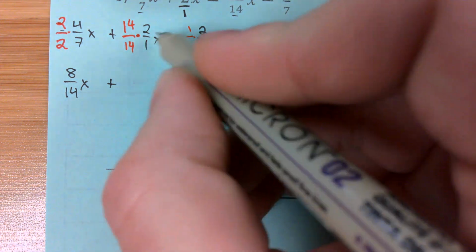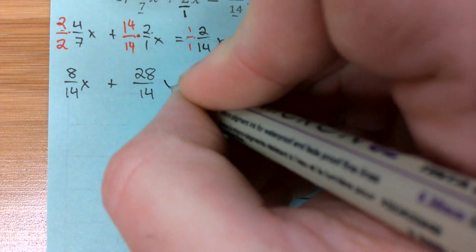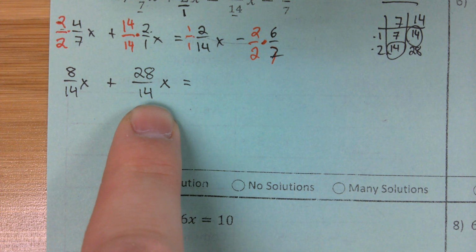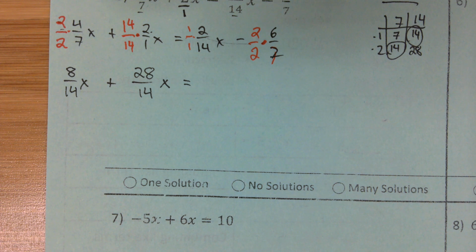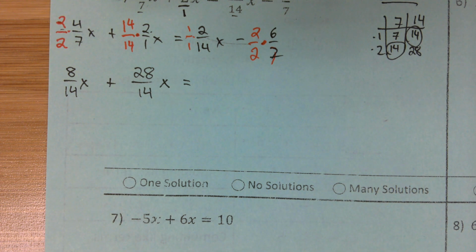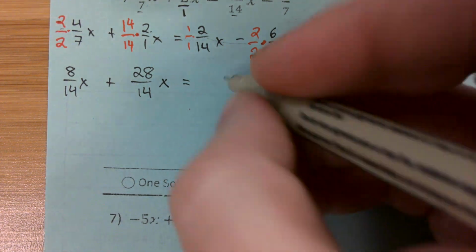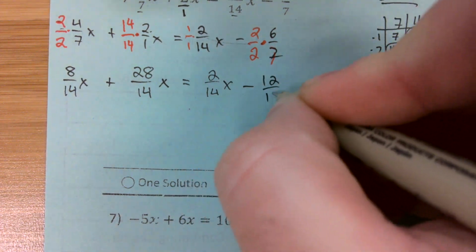2 times 4 is 8 over 14x plus 2 times 14 gives us 28 over 14x. Take a look and see if you actually wrote an x after that second term, because I know 75% of you did not, because I saw it yesterday. This was the biggest mistake that people consistently made, was forgetting that this is a variable term, 28x. Equals still 2 over 14x minus 12 over 14.